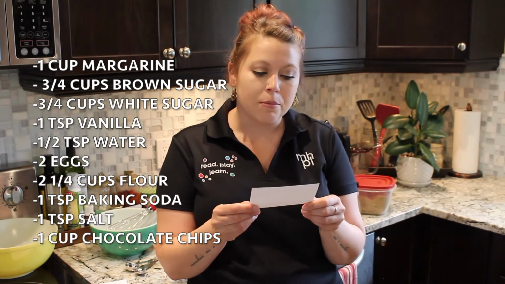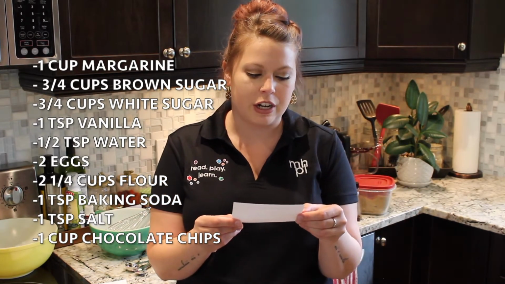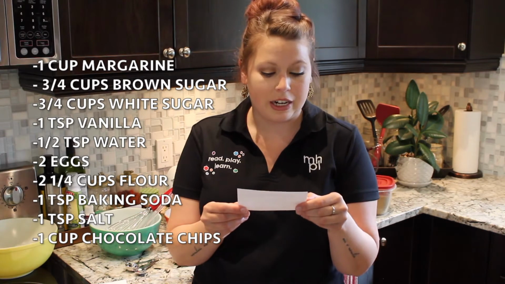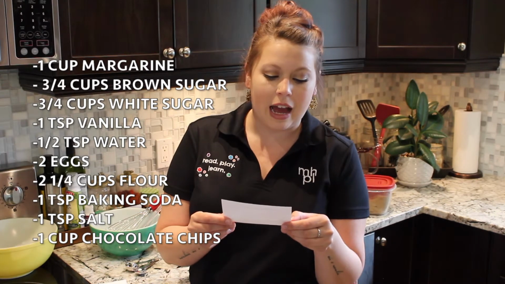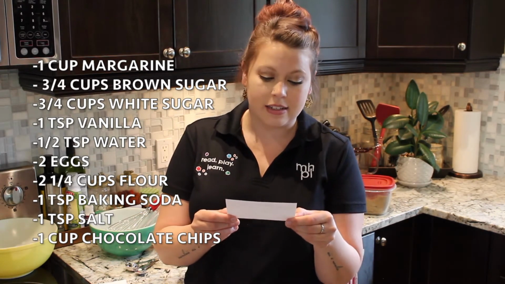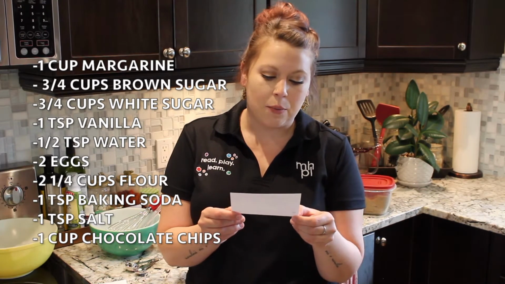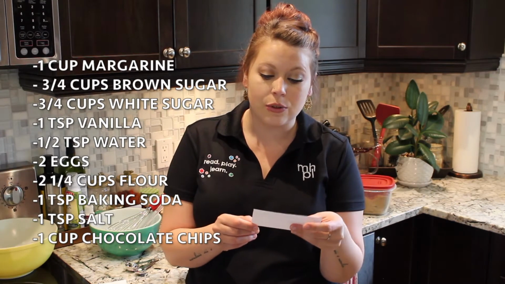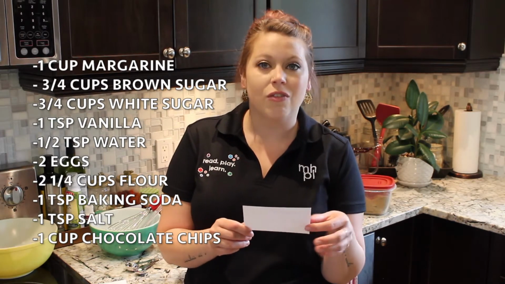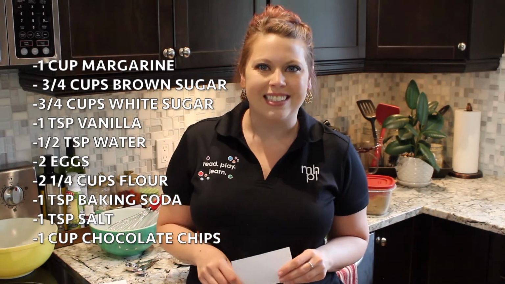So to get started, I am going to read off the recipe I'm following. This recipe I got from my mom. I don't know where it originally comes from, but it's the one that I know how to make. And for it, you will need 1 cup of margarine, 3/4 cups of brown sugar, 3/4 cups of white sugar, a teaspoon of vanilla, a 1/2 teaspoon of water, 2 eggs, 2 1/4 cups flour, 1 teaspoon baking soda, and 1 teaspoon salt. And you're going to cook these at 350 degrees for 10 to 12 minutes. All right, let's get started.